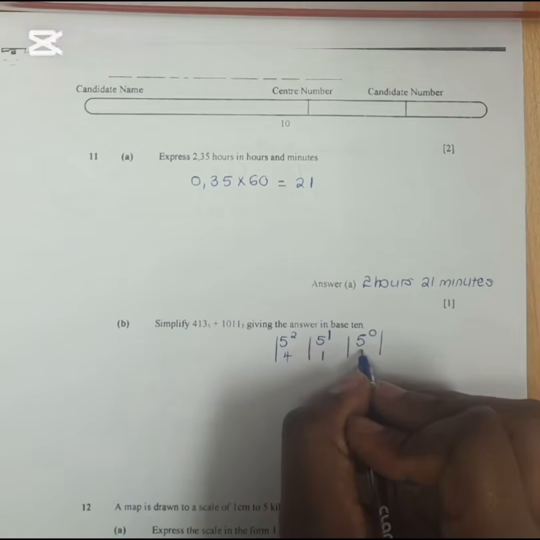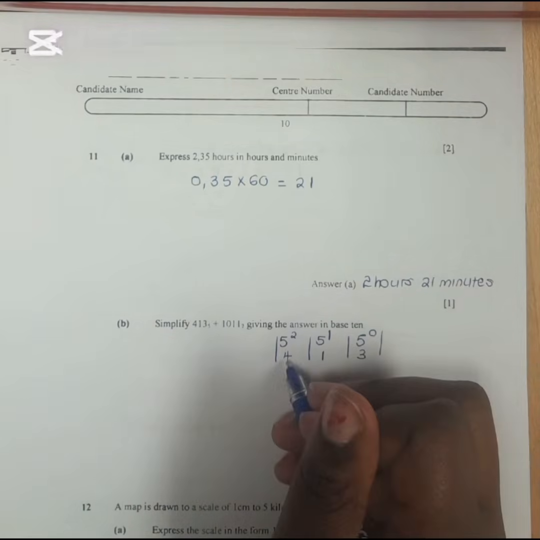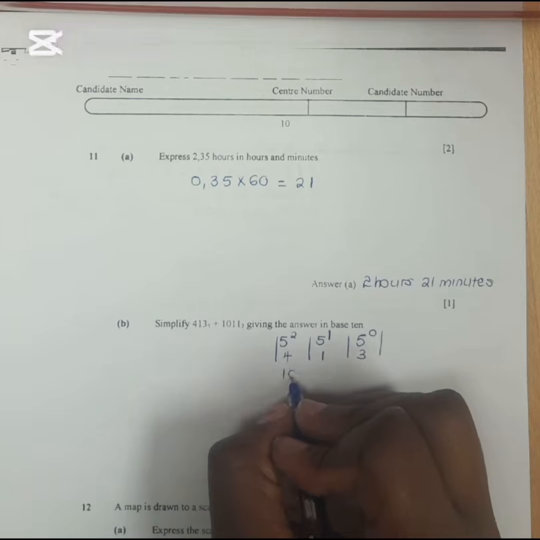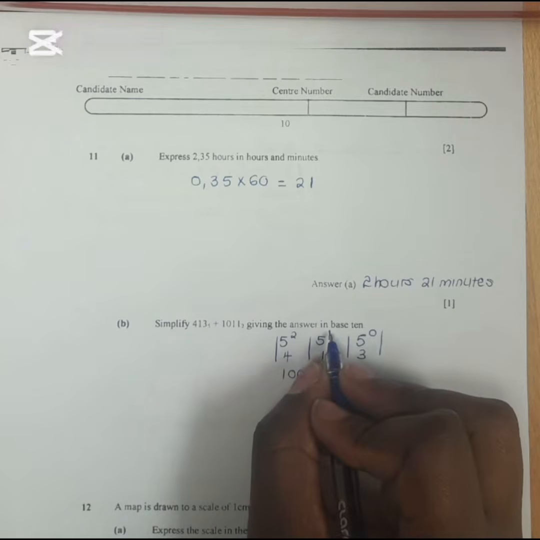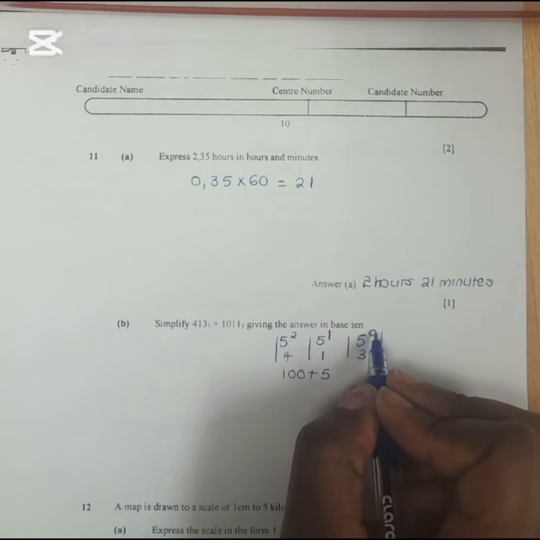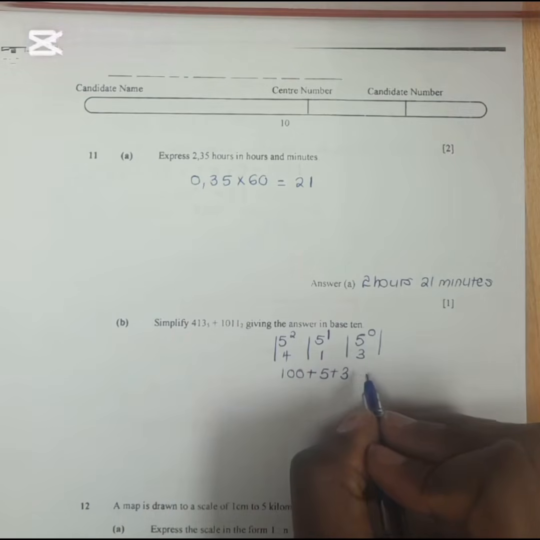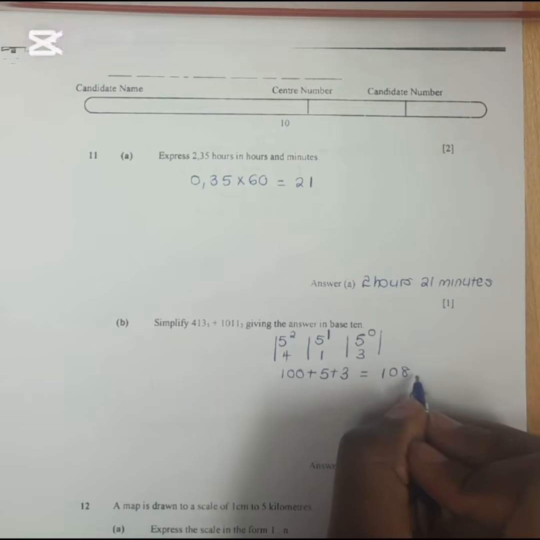And then after that, we say 5 squared is 25. 25 times 4, we get 100. Here we say 5 to the power of 1 times 5, we get 5. 5 to the power of 0, it is 1. 1 times 3, we get 3. So 413 base 5 to base 10, it is going to be 108 base 10.